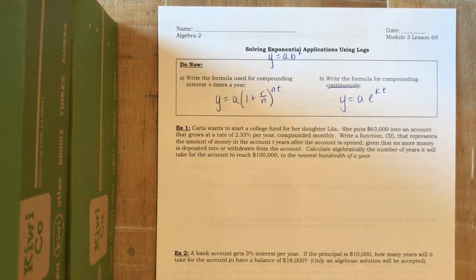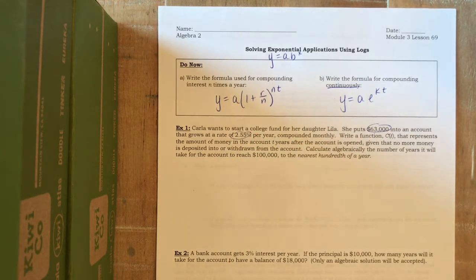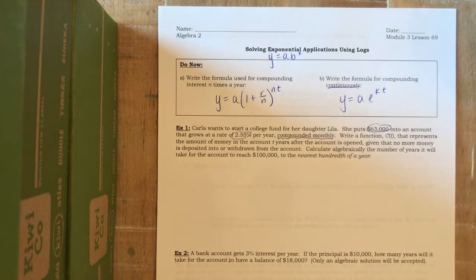So it says Carla wants to start a college fund for her daughter Lila. She puts $63,000 into an account that grows at a rate of 2.55% per year, compounded monthly. So we need the words too. Write a function c of t that represents the amount of money in the account t years after the account is open, given that no more money is deposited into or withdrawn from the account. Calculate algebraically the number of years it will take for the account to reach $100,000 to the nearest hundredth of a year. All right, so there's actually two questions here.